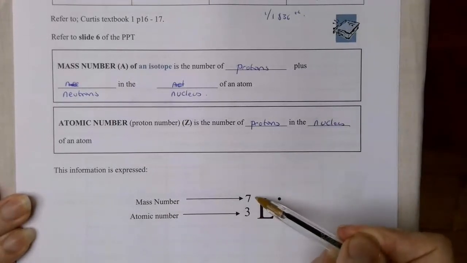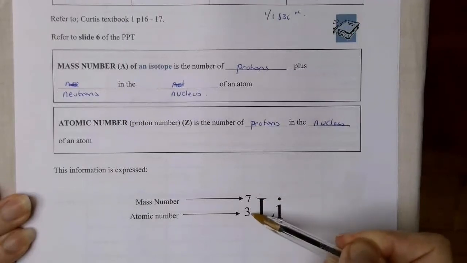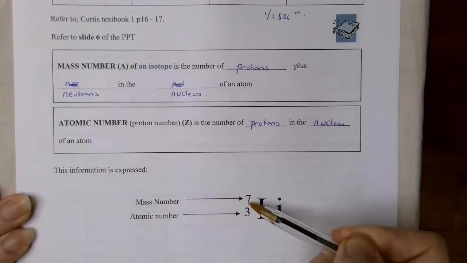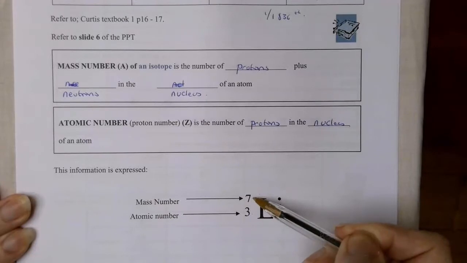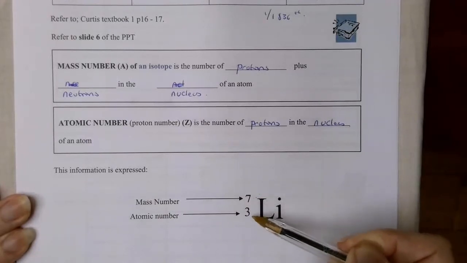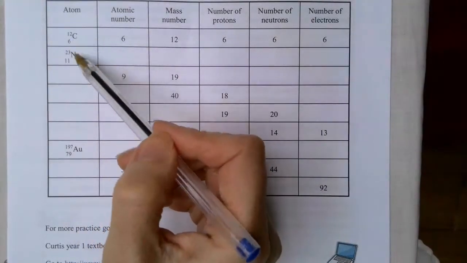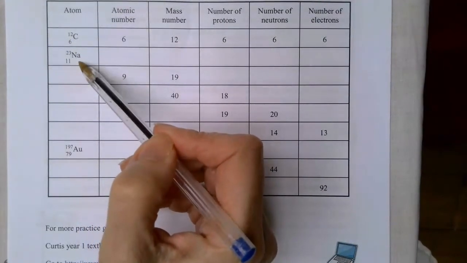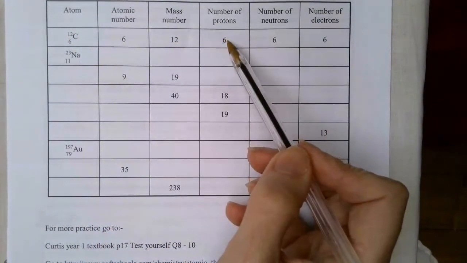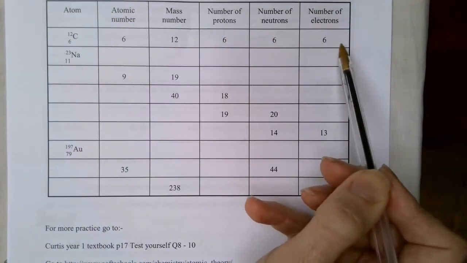You're going to see the mass number and the atomic number. And the larger of these numbers is always the mass number, because it's the number of protons plus the number of neutrons, and the atomic number is a smaller number because it's just the number of protons. So we can use these numbers for elements to work out the number of protons, neutrons, and electrons.